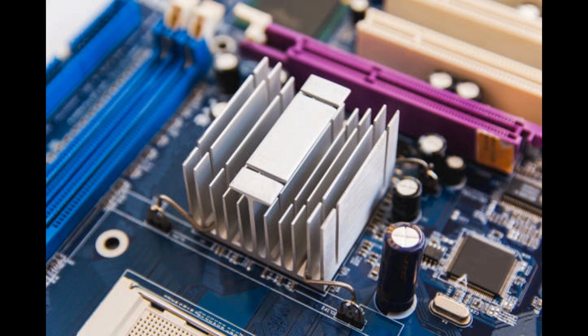Liquid cooling heatsinks offer several advantages over air-cooled heatsinks. Higher thermal conductivity: liquid coolant has higher thermal conductivity than air, allowing for more efficient heat transfer and dissipation. Uniform cooling: liquid cooling provides more uniform cooling across the entire surface of the heat-generating component, reducing hot spots and thermal gradients.